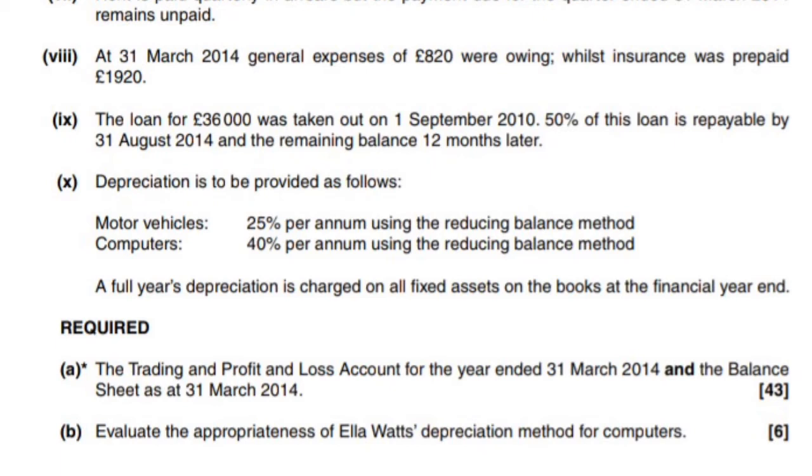Right, but loan is not part of expenses, but we have to record loan interest. Loan and loan interest are different. Loan is not an expense, but loan interest is an expense. For loan interest, I would advise you to record it separately.